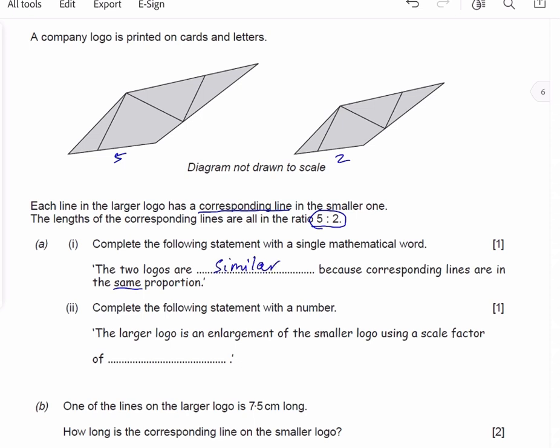So the missing word is going to be similar here. So these two shapes are called similar because their lines are in the same proportion. For every 5 centimeters on one, you get 2 centimeters on the other. So these are called similar shapes. So remember two words here. Congruent shapes are identical, but we have similar shapes when one is enlarged.